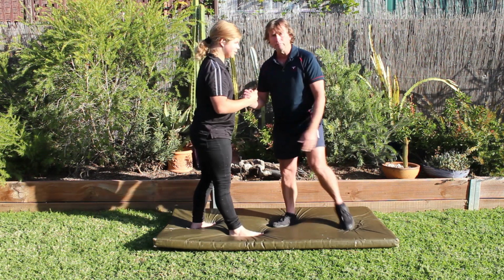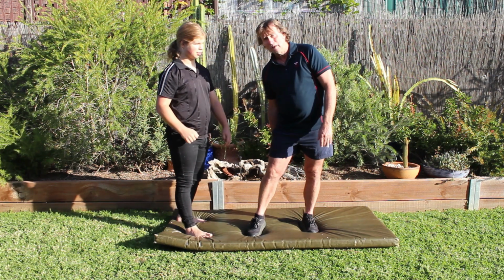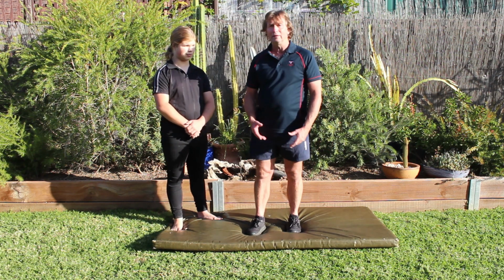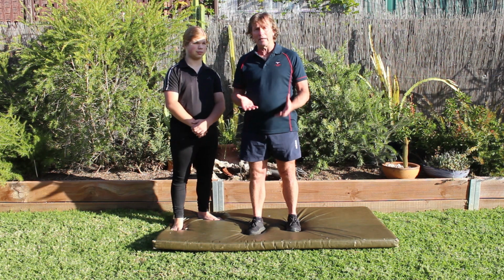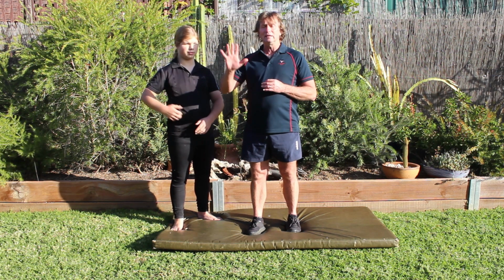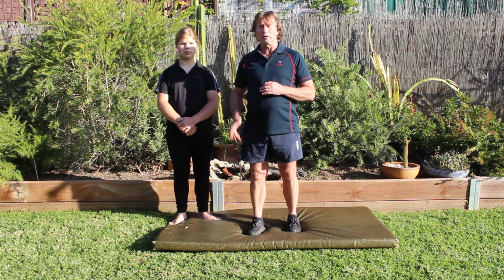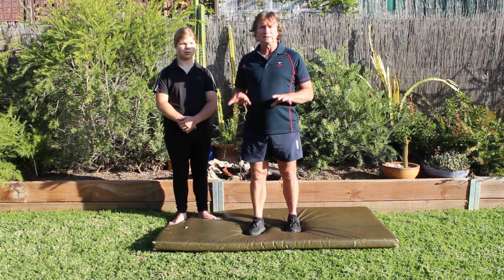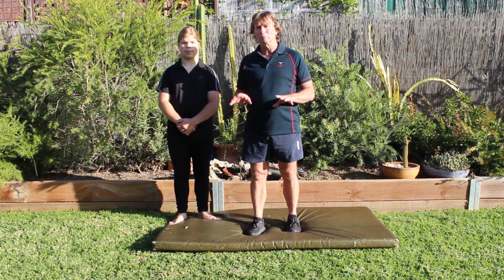Alright, so what we've done, we've stretched our hamstring in that case. So we've made that as long as we can, and then me assisting has taken it slightly further than its normal range of motion, and then against that we're going to push down using our hamstring, contract it as much as you can, and hold that for about 20 seconds. Alright, we can do this on most muscles.